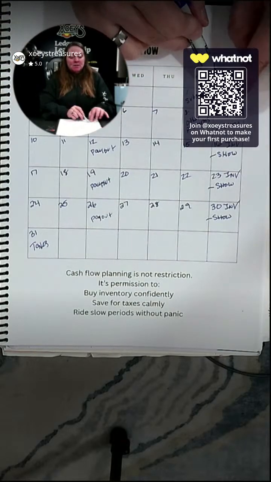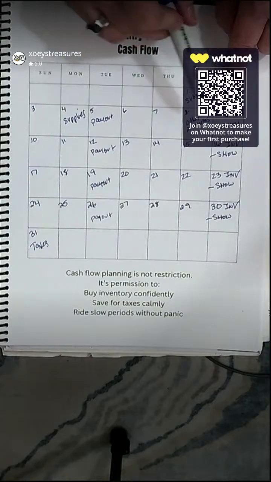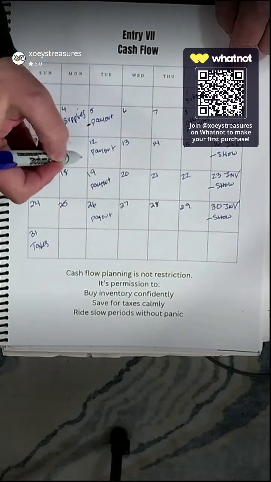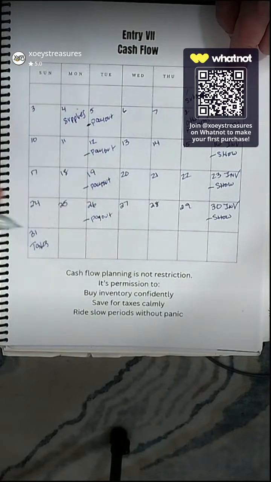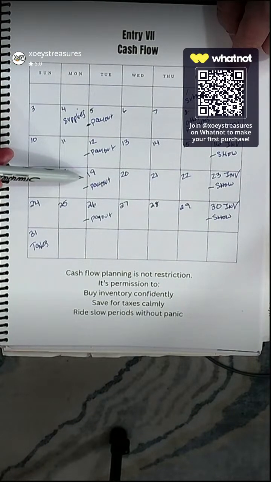So I'm going to list my shows. Well, I already know that if I do a show on Saturday, I'm going to ship on Monday. I'll probably get my payouts on Tuesday. So I put show payouts on Tuesdays. Now, I'm a little bit halfway, I'm ahead here. I know now that I can count on having money every Tuesday.